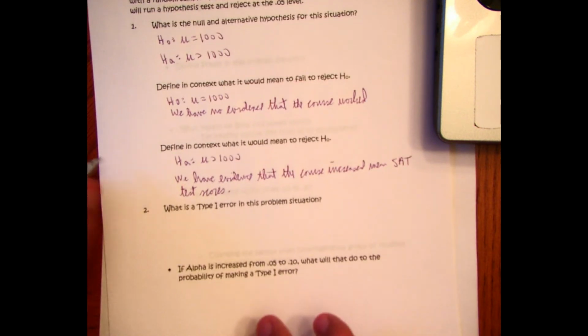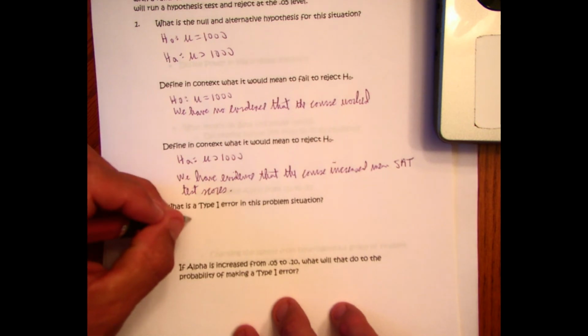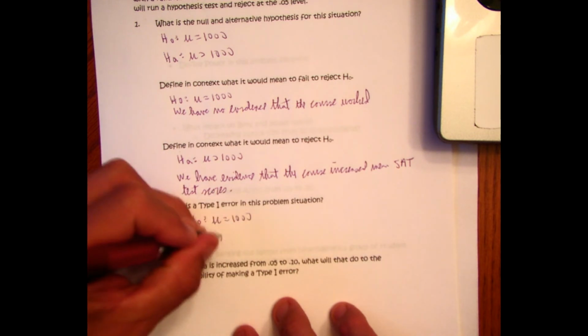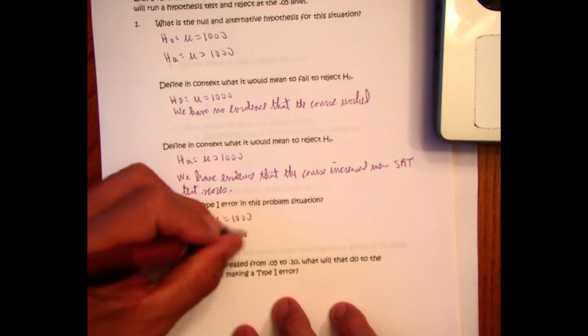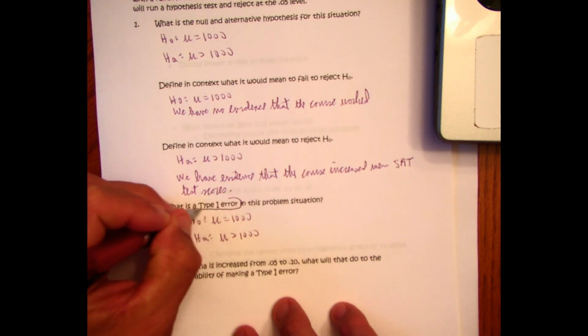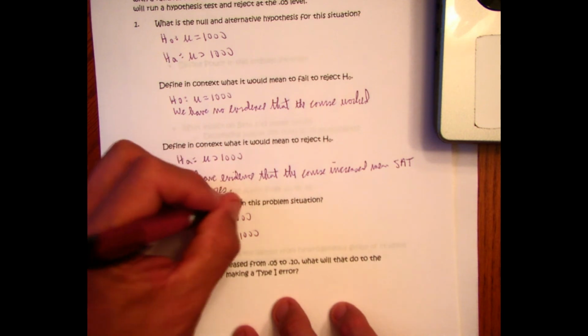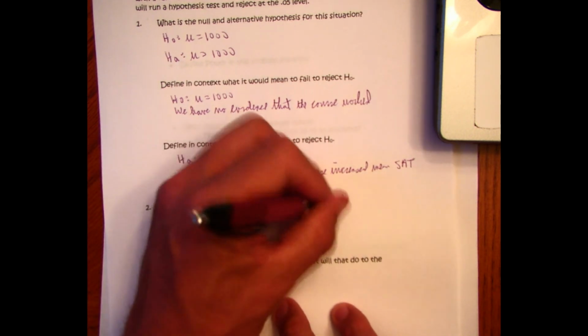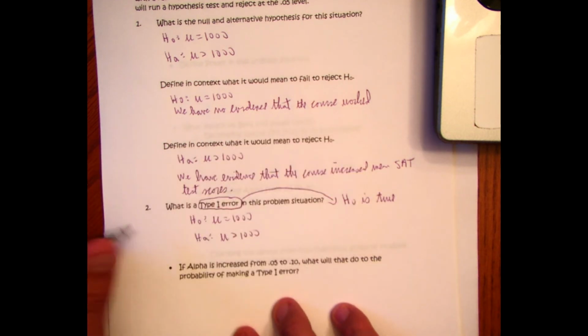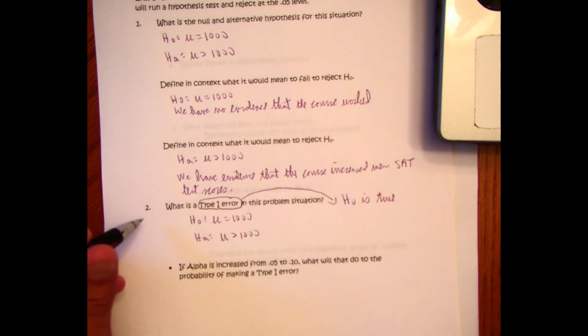So what is type 1 error in this problem situation? Well, here's what we got. So what does type 1 error mean? Type 1 error means that H0 is true. Now we're talking about H0 is true after we've done the hypothesis test.